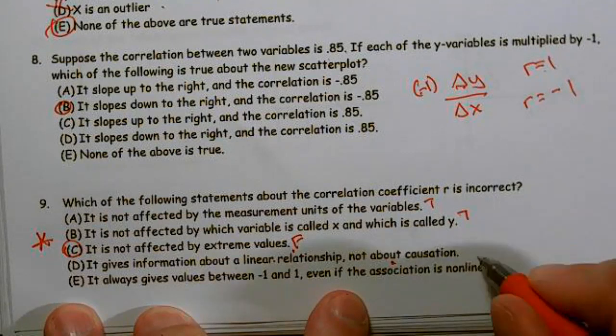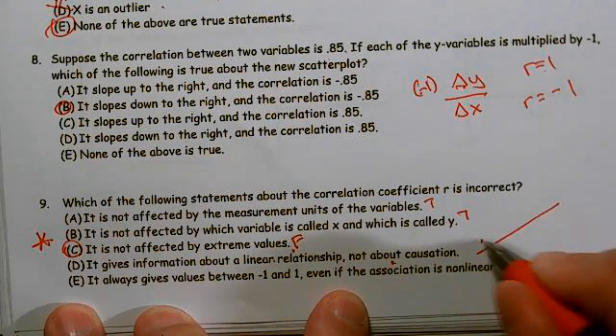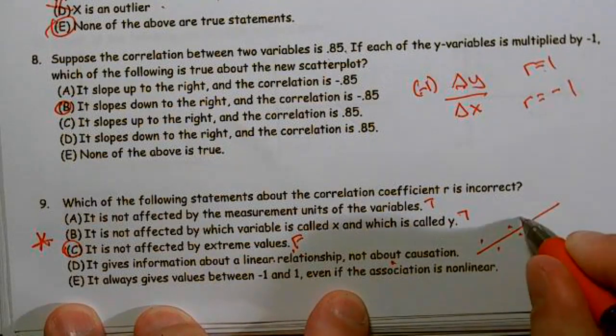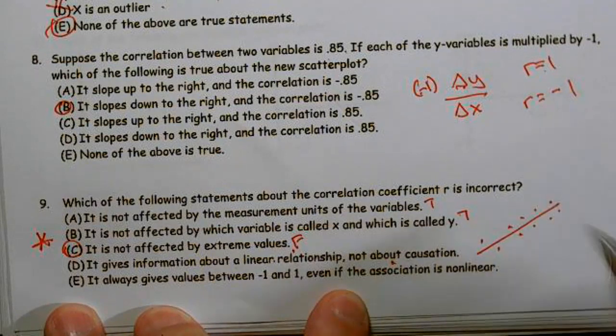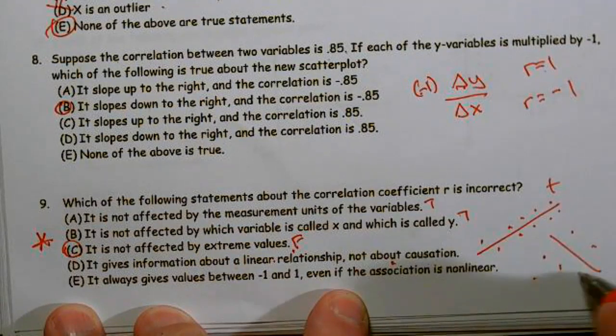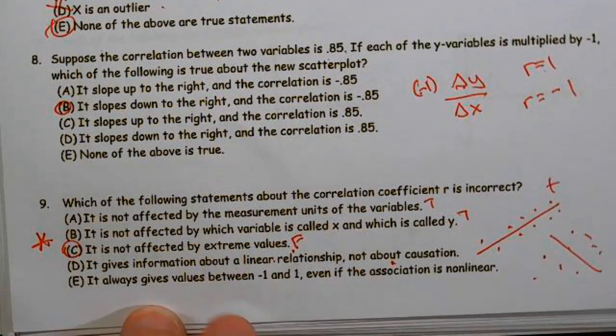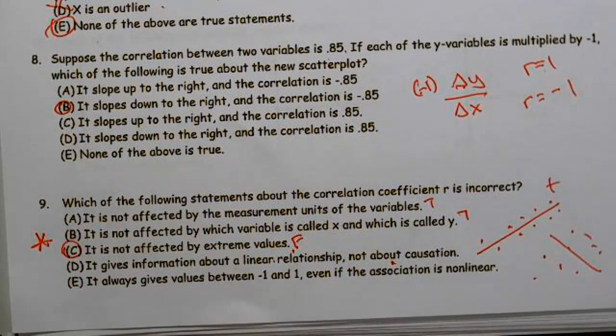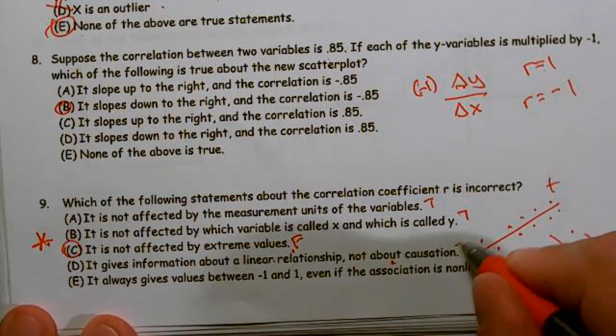r, remember, tells you how close the data is to the predicted line. So when I'm close to the line like that, we're going to be close to 1, and this obviously is a positive. On the other hand, if I'm all over the place and not anywhere close, I might get closer and closer to zero. So it just tells you the strength of the linear relationship and how predictive it is. So this was also a true statement.